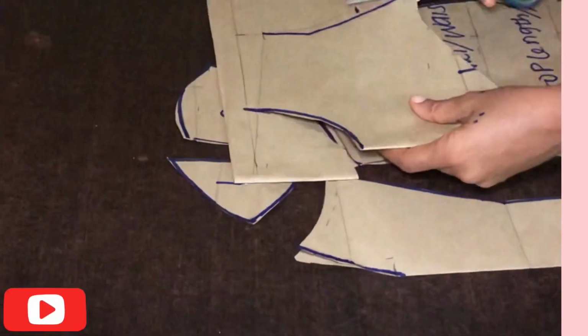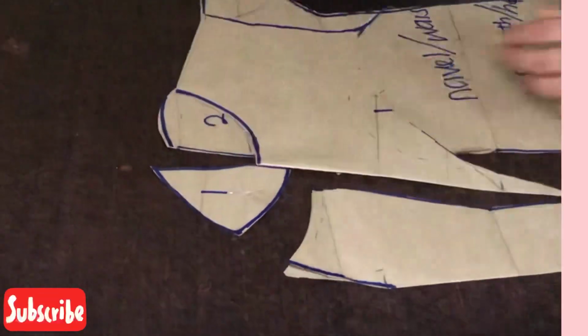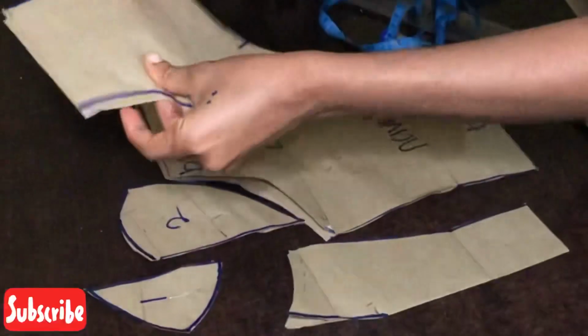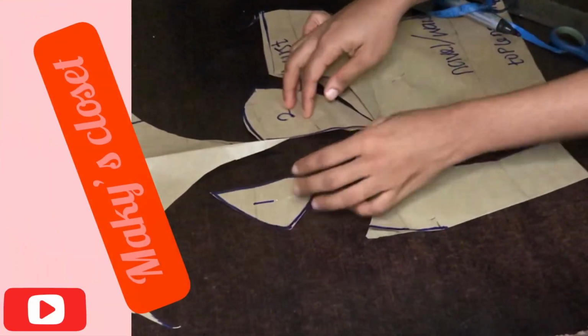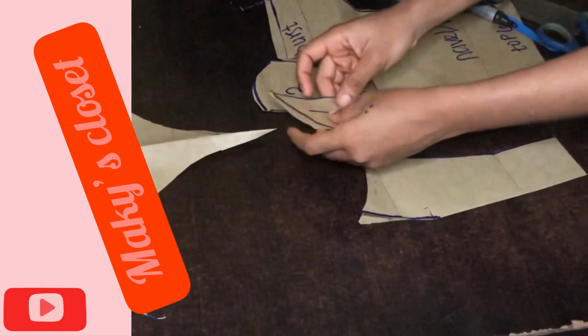So after cutting, I'm going to join back all my pattern pieces together to show you what it looks like. So I'm going to open it up and place back what I have.